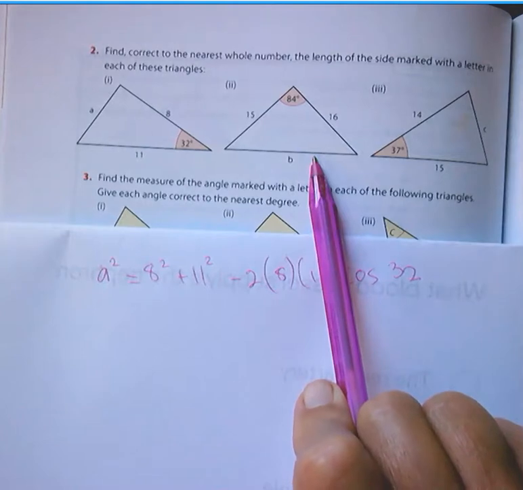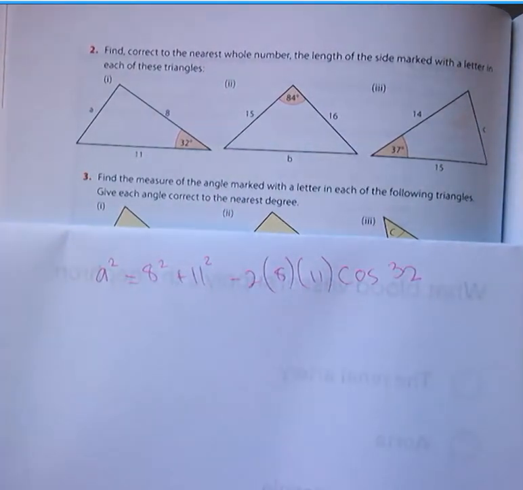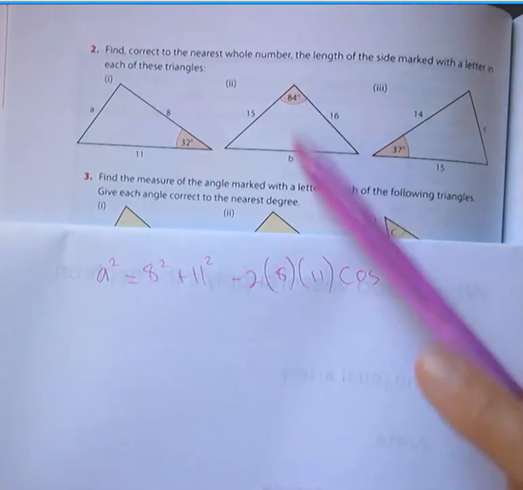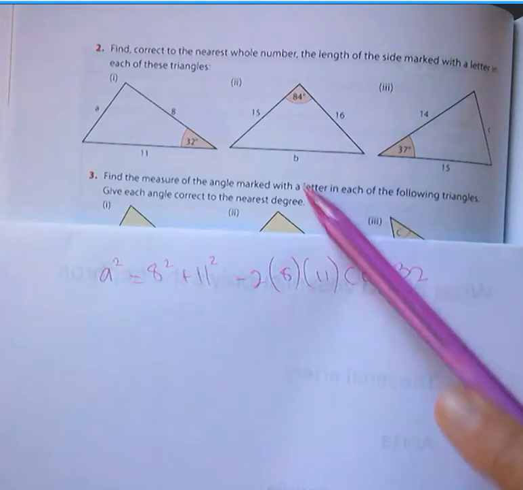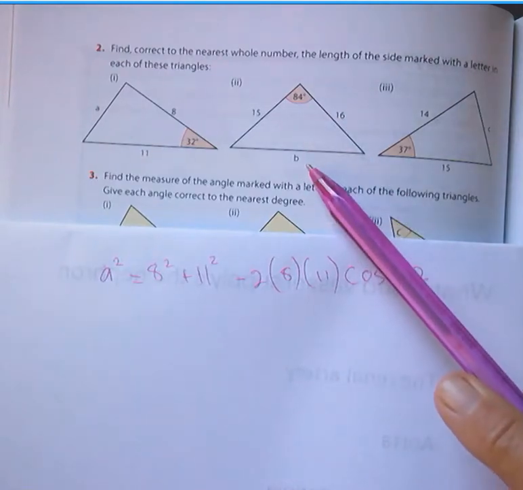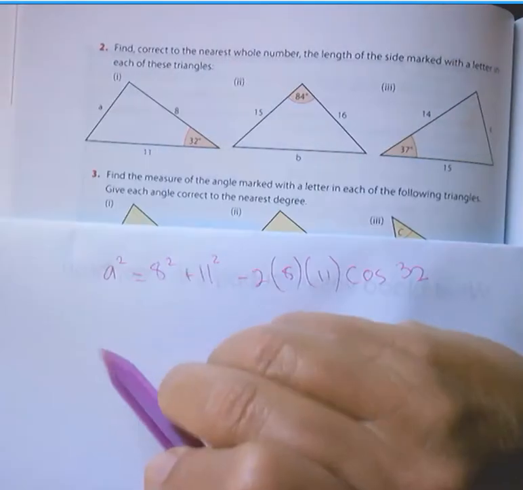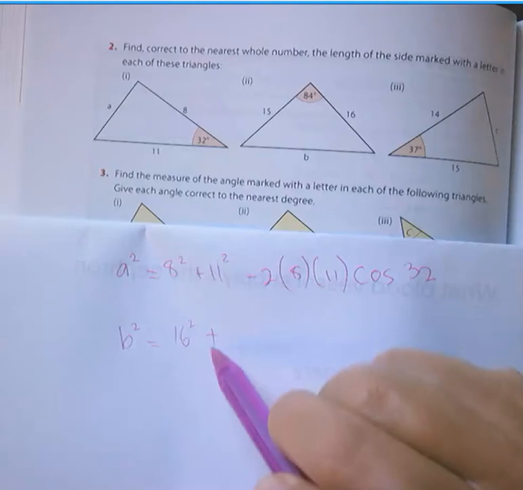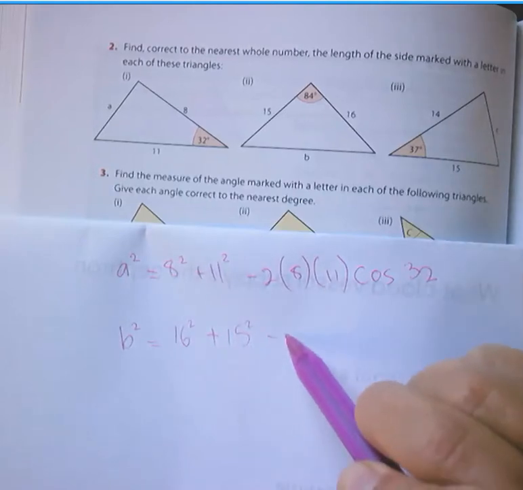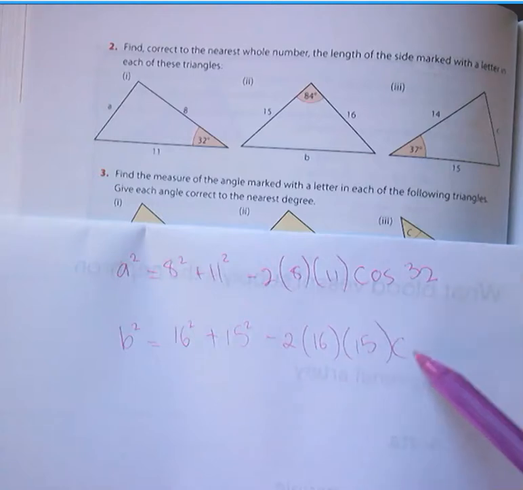If we're looking at the second one, you're doing the same idea. The formula in the book is a squared equals b squared plus c squared. In terms of their drawing here, the side and the angle they're using this time are labelled b. But you still have to note that this has to be the side opposite. So when you're working it out, you'll go b squared equals 16 squared plus 15 squared minus 2 times 16 times 15 cos 84.